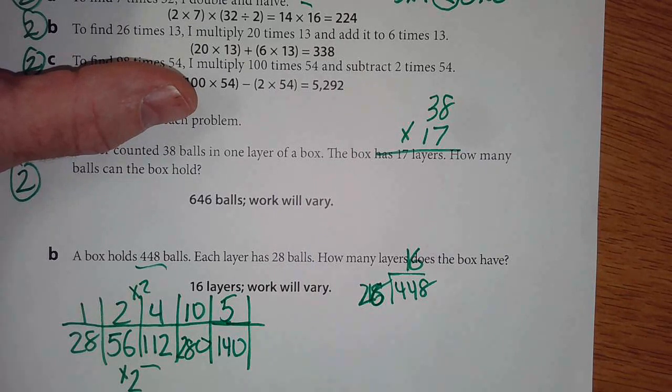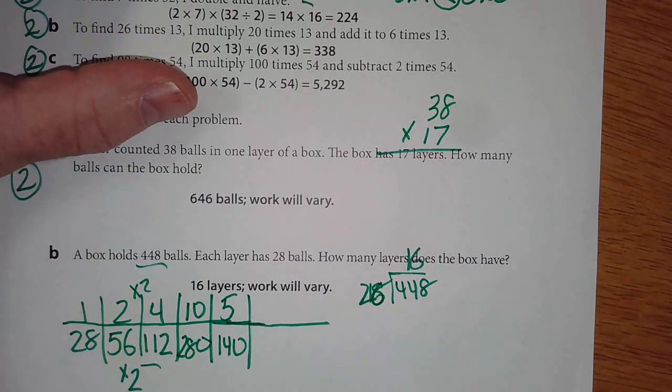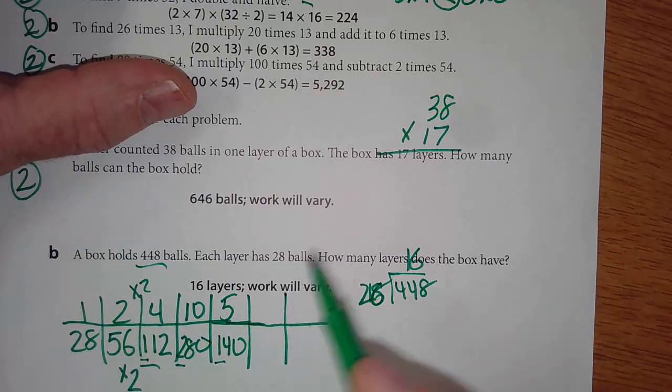140. Does anybody think we've gone far enough to get 448? Think for a minute. Have we gone far enough? Yes, because then you could do 10 plus 5 plus the 1. Yep. And to my question that I just asked, yes, we have gone far enough because we got 100, 300, 400. We have at least 400 baseballs there. And we're trying to get to 448. So we know we've gone far enough.